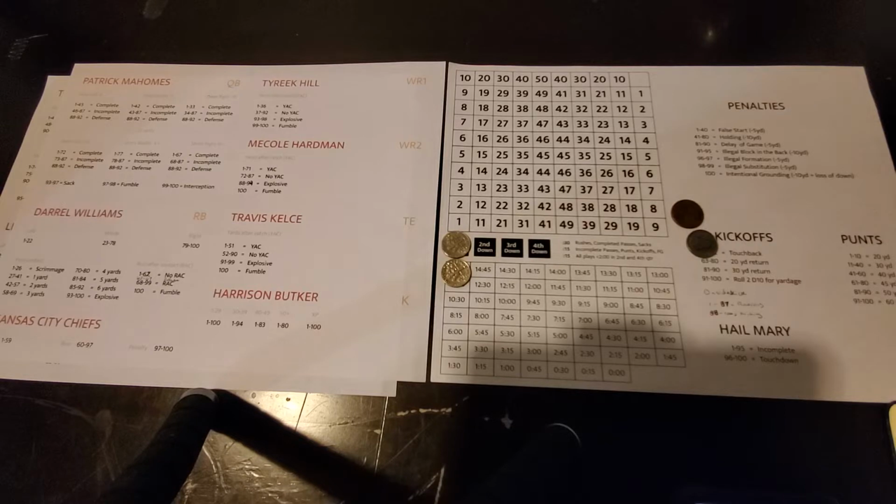In this video, we're going to go through a demo of Kansas City at Tampa Bay. The game is currently at the half. The score is 17-10, Kansas City over Tampa Bay. So it's been a good first half, with quite a few 3 and outs or punts by each team.